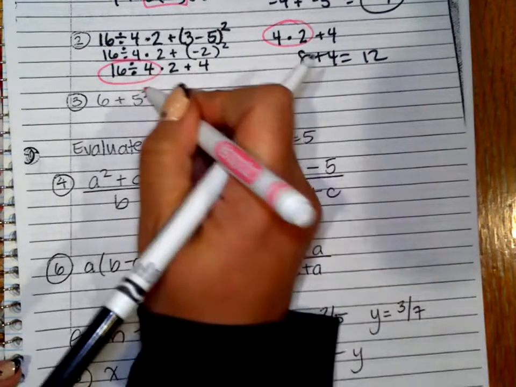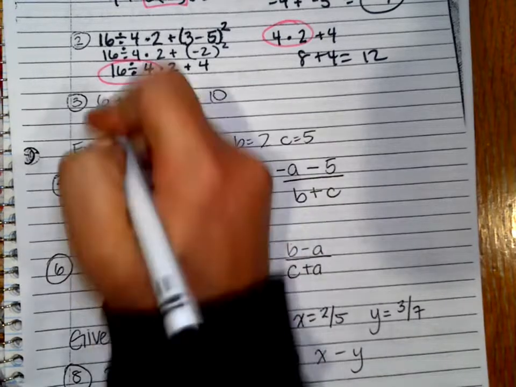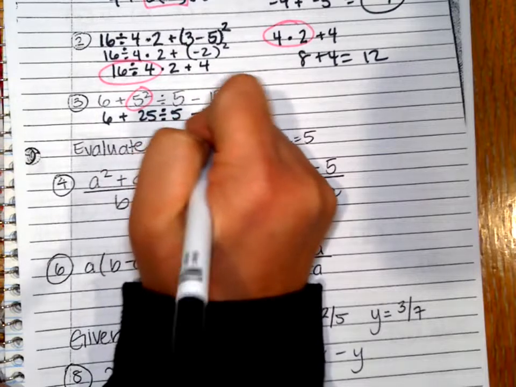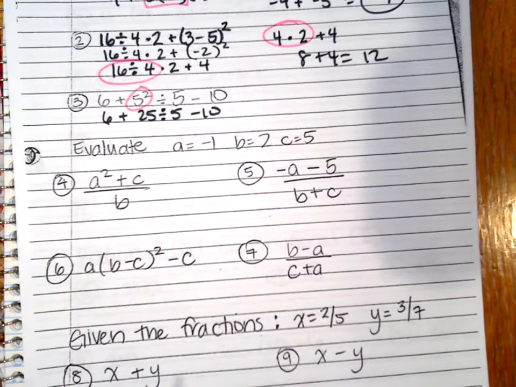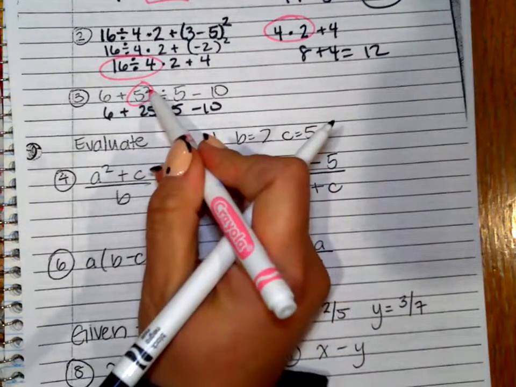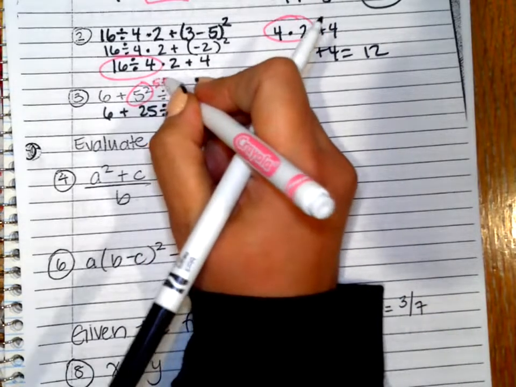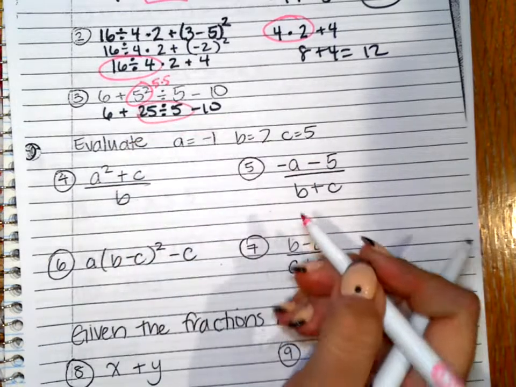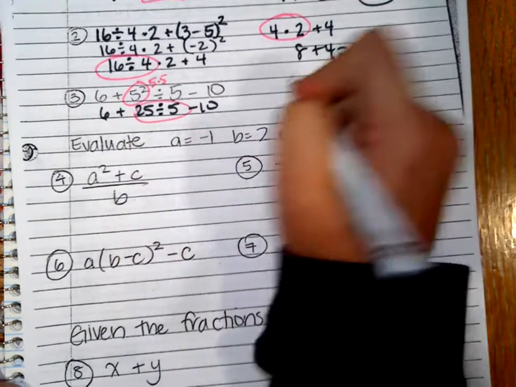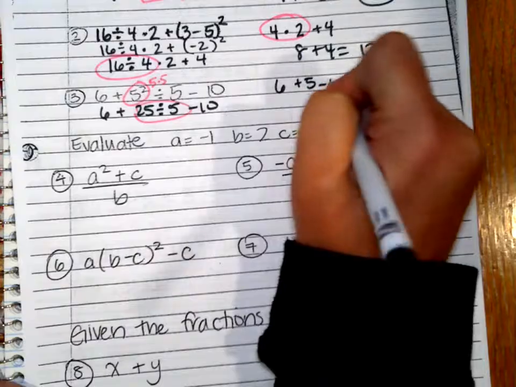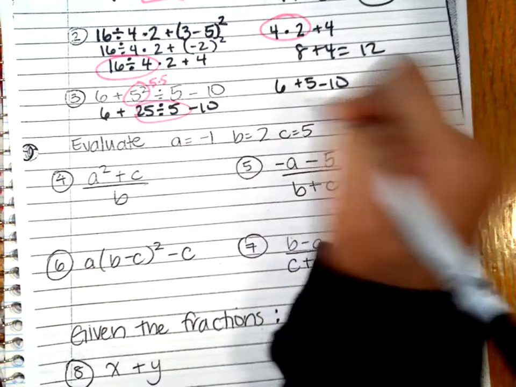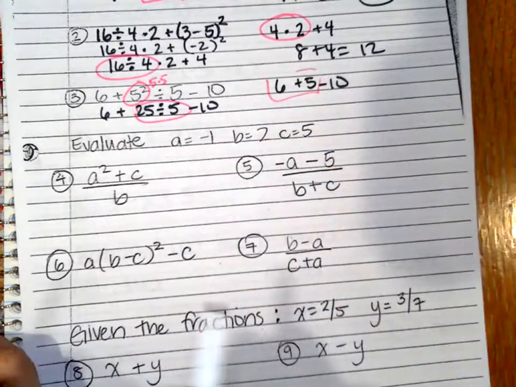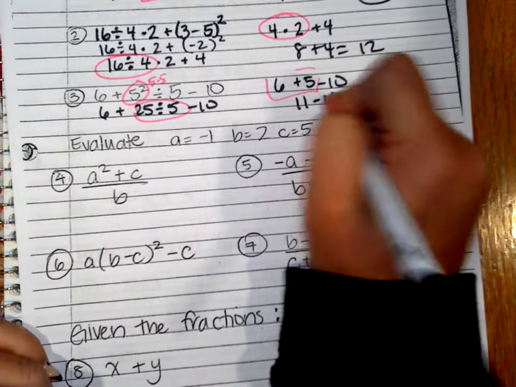All right, here we go. That guy's first. 6 plus 25 divided by 5 minus 10. Remember, that's not 5 times 2. The exponents, that's 5 times 5. This guy's next. I've got 6 plus 5 minus 10. And then add or subtract, whichever way. So I'll go here first. That gives me 11 minus 10, which equals 1.